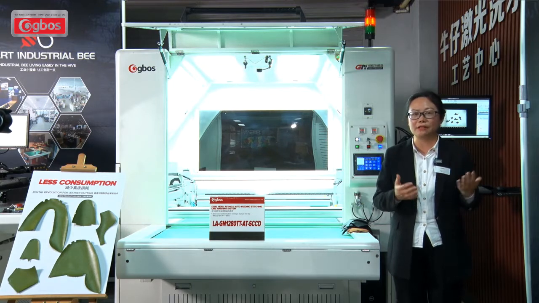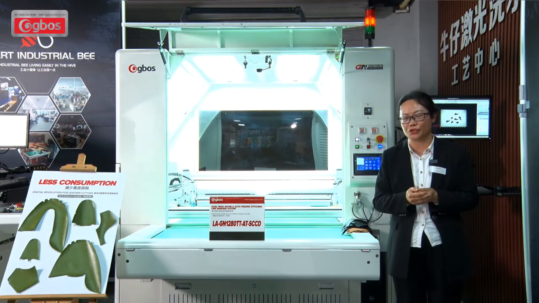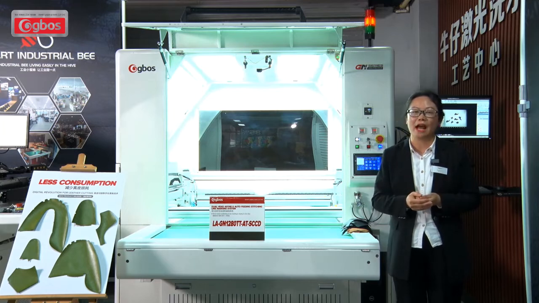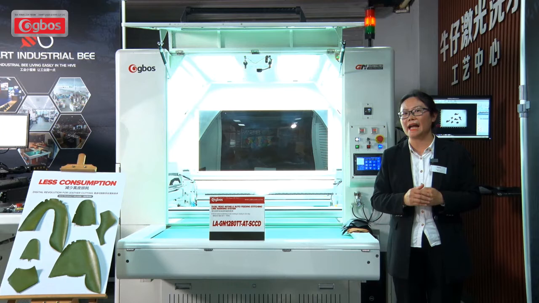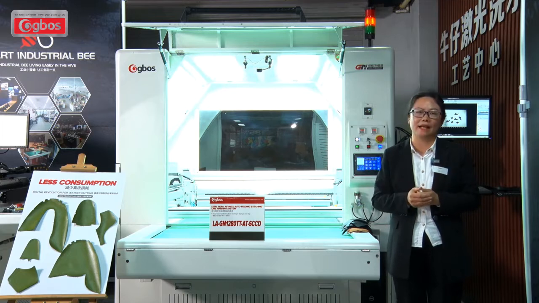Let's take shoes as an example. There are different sizes, men's, ladies', and boys' sizes, and different designs of shoes. So there are different patterns, which means you need to make a lot of templates of the model.